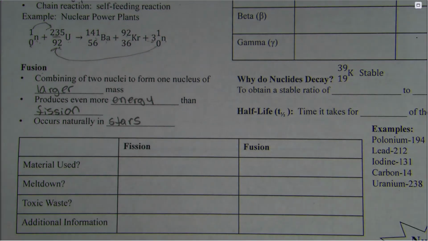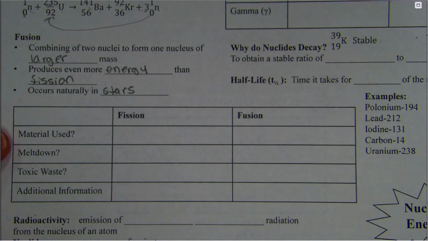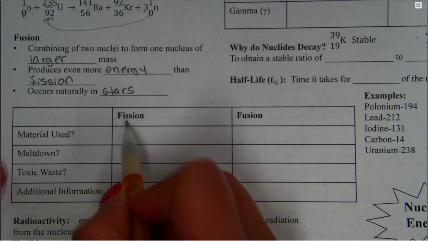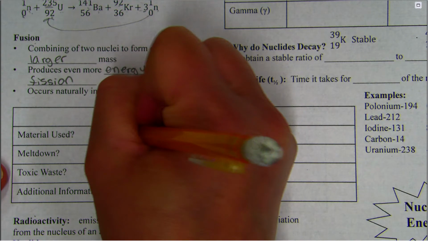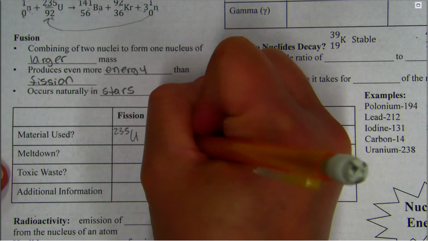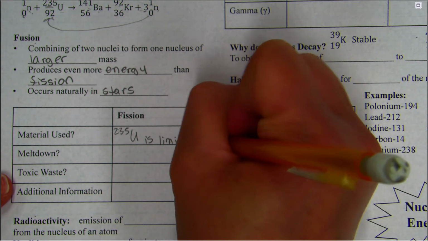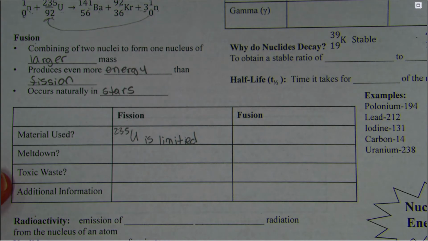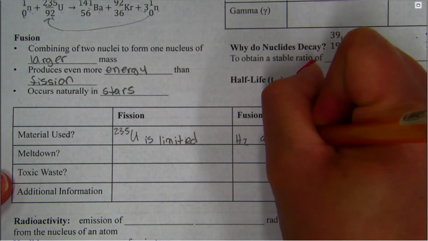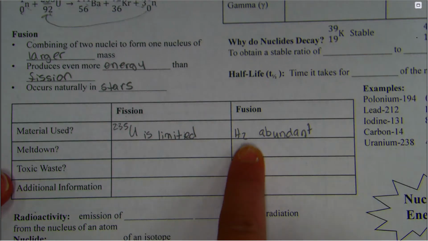So what are the main differences in fission and fusion? All right, fission, this is going to be our nuclear power plants. It uses uranium-235, but uranium-235 is a limited resource. Once it's used up, it's used up. Fusion uses hydrogen gas, and hydrogen gas is abundant. Now remember, hydrogen by itself is diatomic, H2.